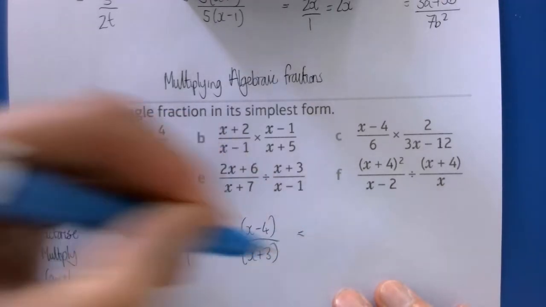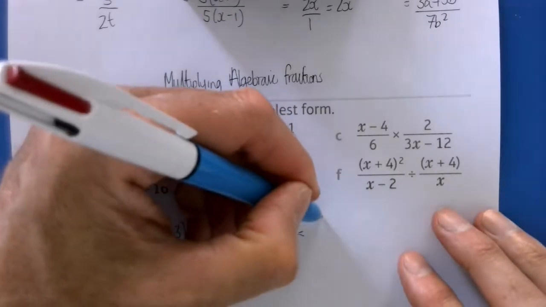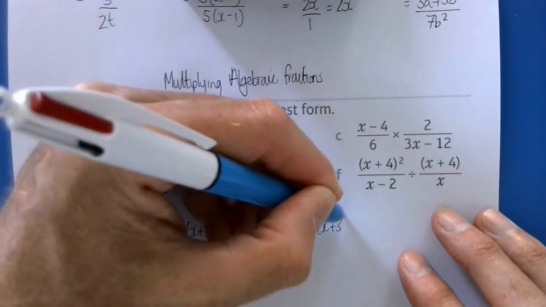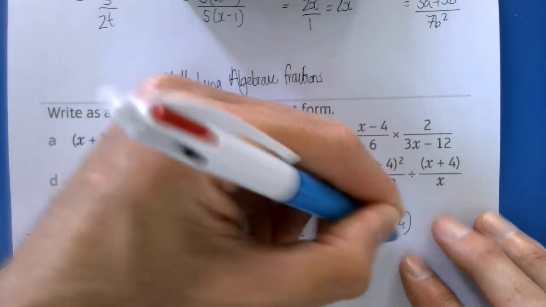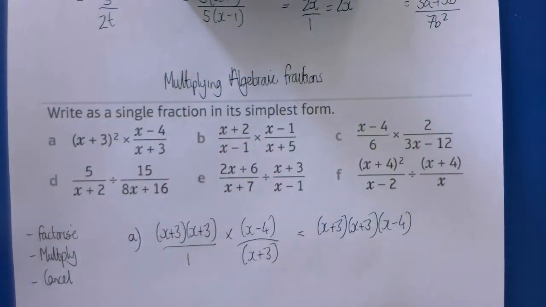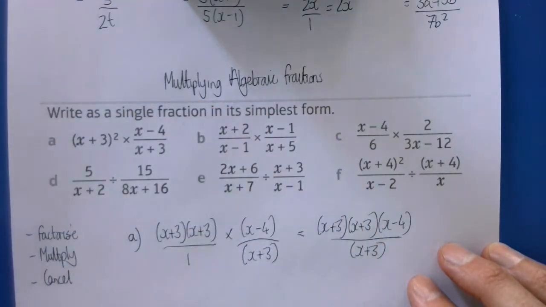When we multiply fractions, we just multiply the numerators, so that times that times that. I just write it like this. Note, I'm not going to grid this out. I'm not going to multiply it out. None of that at all today. And the bottom, 1 times that, just gives me that. So I've done my multiply.